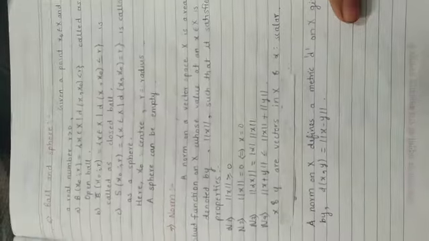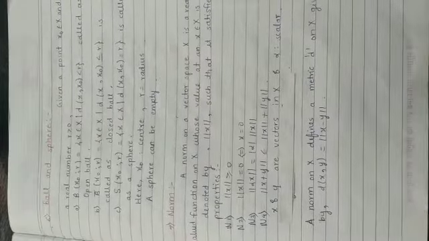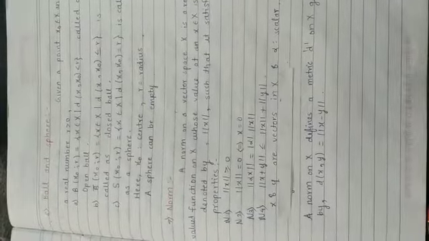Definition of ball. Given any point x0 belonging to a vector space capital X and a real number small r strictly greater than 0, V of x0, r, that is, center x0 and radius small r, contains all the points x belonging to capital X such that the distance between x and x0 is strictly less than small r, called an open ball.